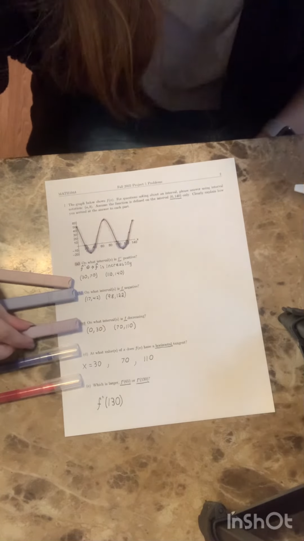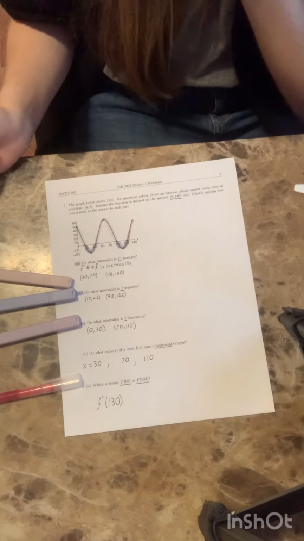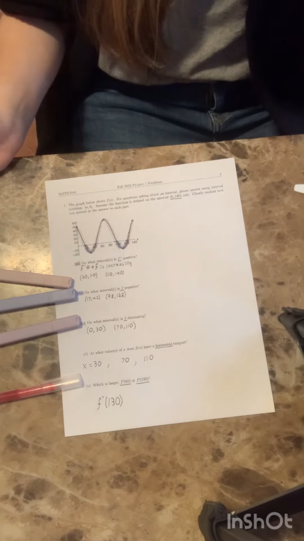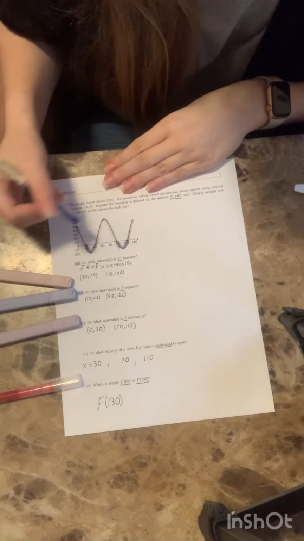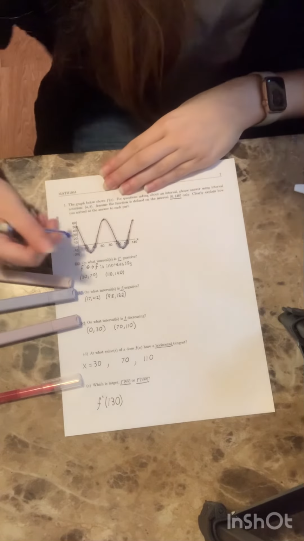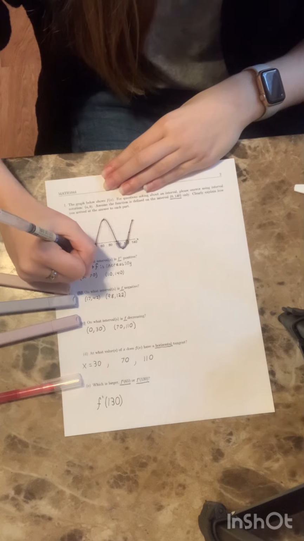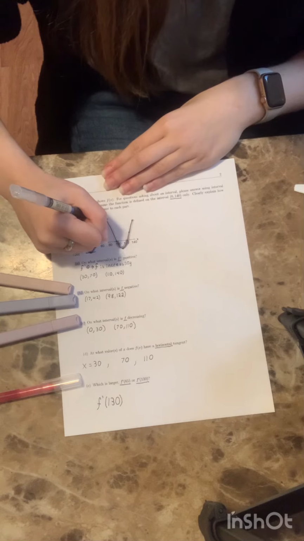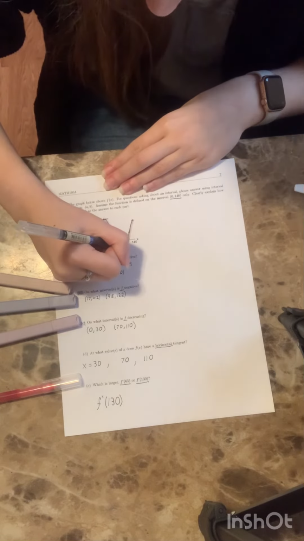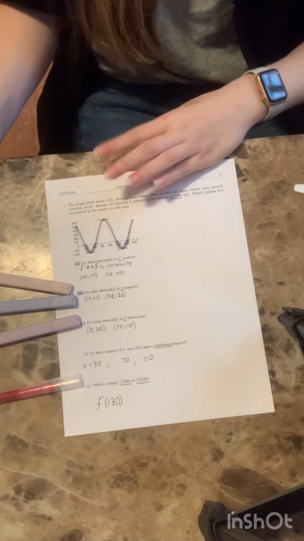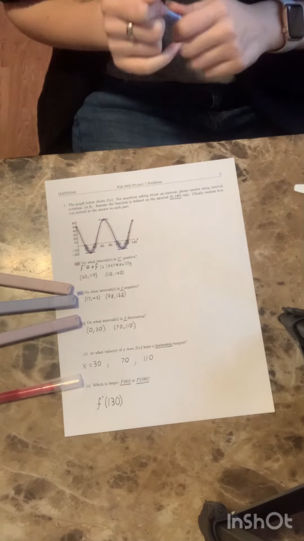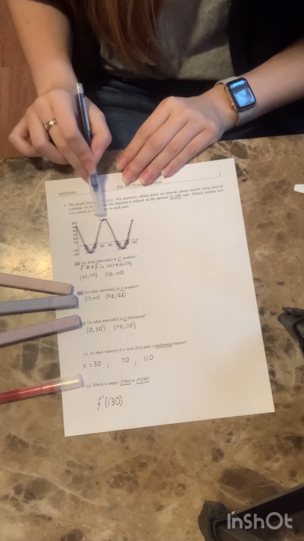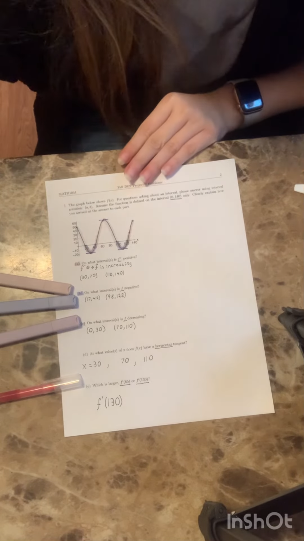Now our next question is, on what intervals does f of x have a horizontal tangent? That's when you draw your tangent line and the slope is going to equal 0. Normally that's a maximum or a minimum on our regular f graph. So that would be right here at 30, right here at 70, and right here at 110. Again, this is when our tangent line slope is 0, so that's when x equals 30, 70, and 110. As you see, I drew our tangent lines, and if you do the slope, they're going to be 0.